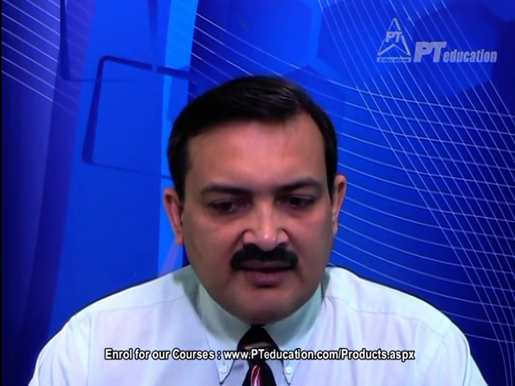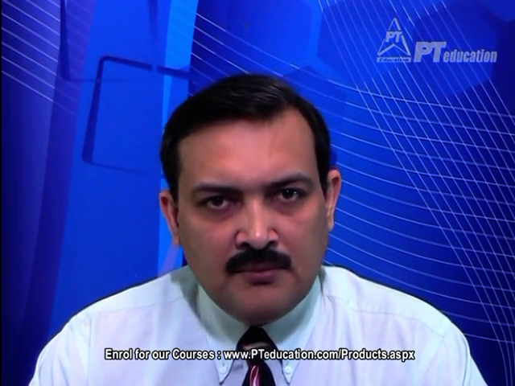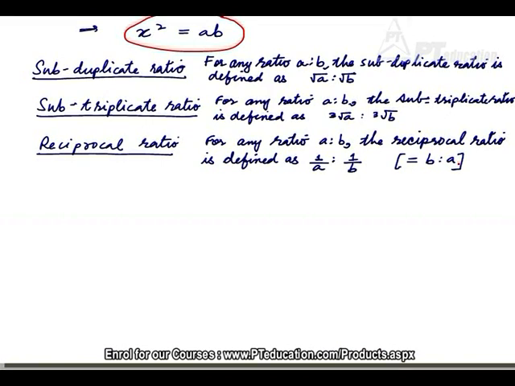I hope these simple examples are making the conceptual clarity better. Let's move on. Now we will study what are subduplicate ratios, subtriplicate ratios, and reciprocal ratios. Let us see the definitions on the screen now.